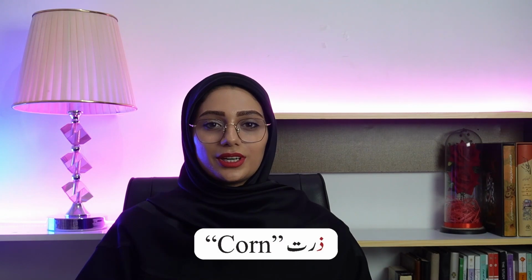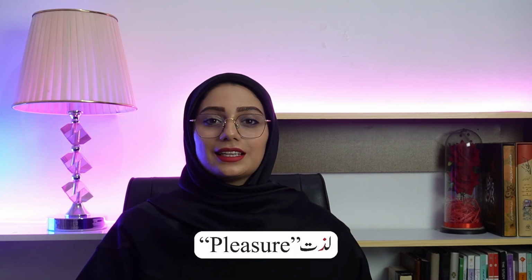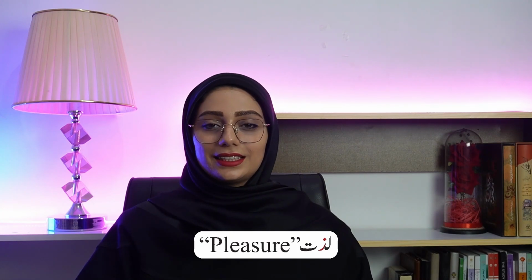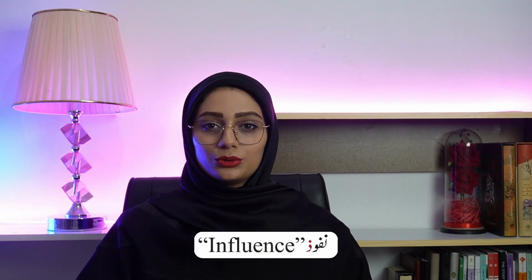Here are some examples. In the initial position, zarrāt. In the middle position, lezzat. And in the final position, laziz. And the independent or detached form, nofuz.